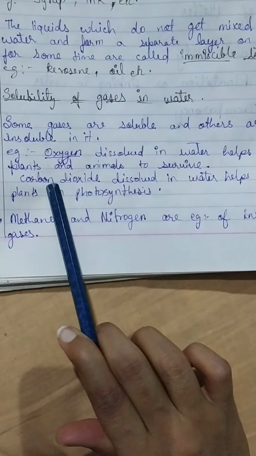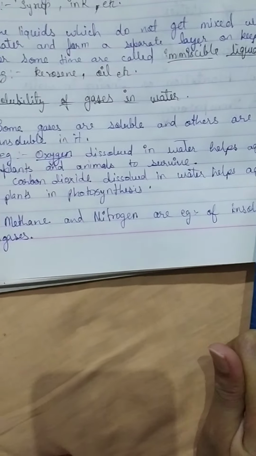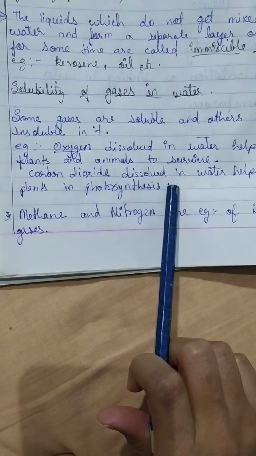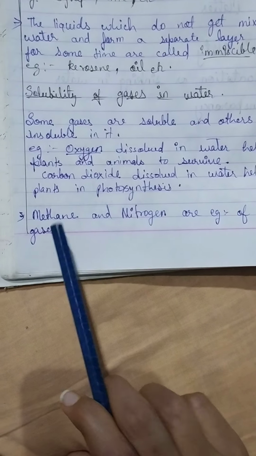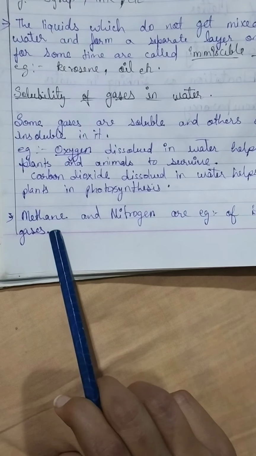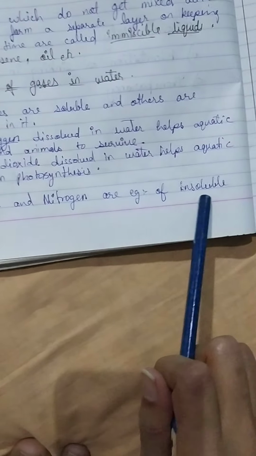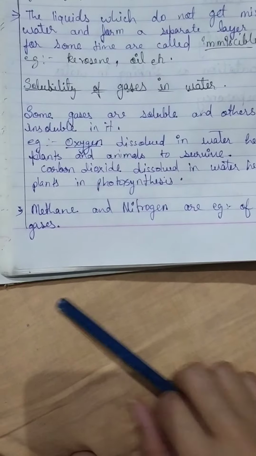Another gas is carbon dioxide. It dissolves in water and helps the aquatic plants in photosynthesis. Now others which do not dissolve in water are gases such as methane and nitrogen. They are the insoluble gases which do not dissolve in the water.